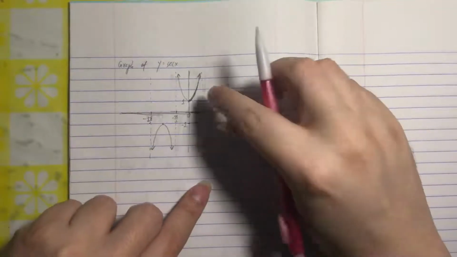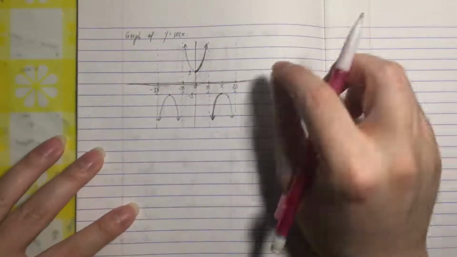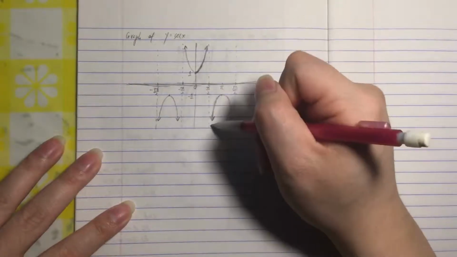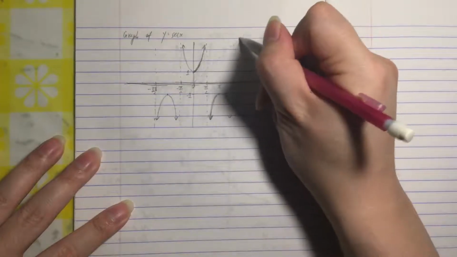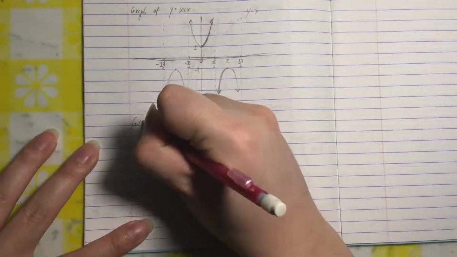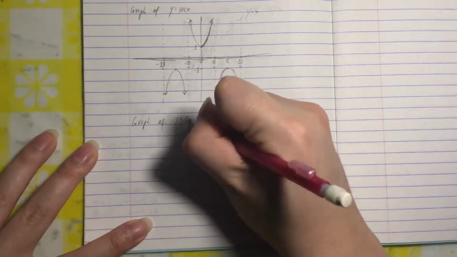For the inverse function, we take this piece and this piece. Flip over the line y equal to x. That's the inverse of secant. So the graph of inverse secant looks like this.